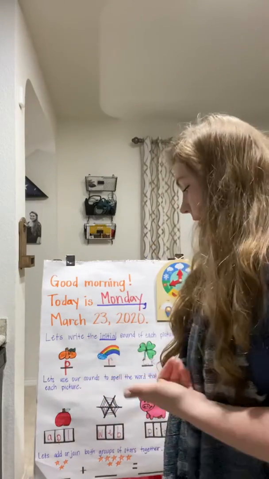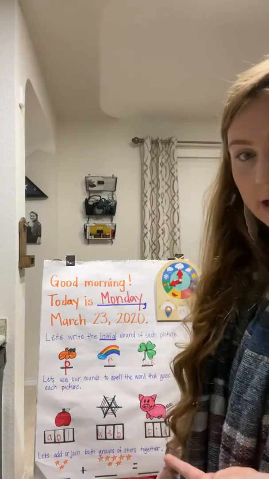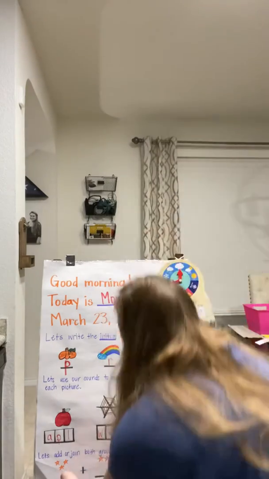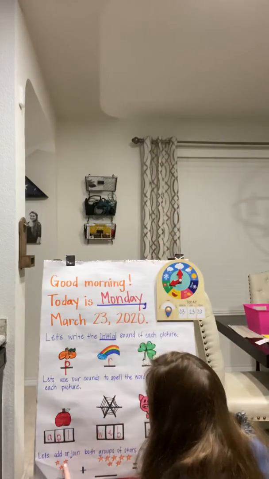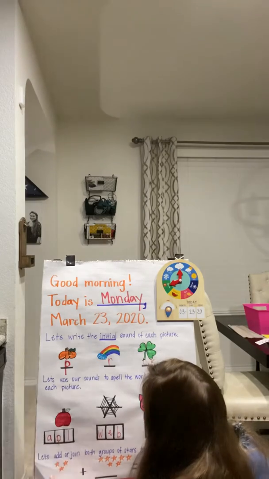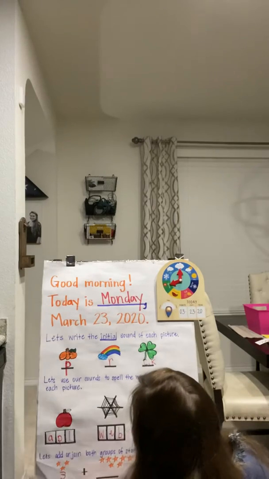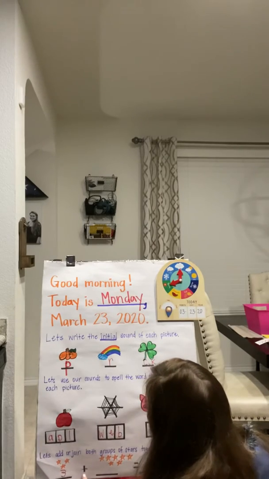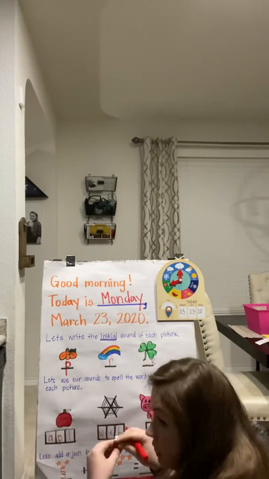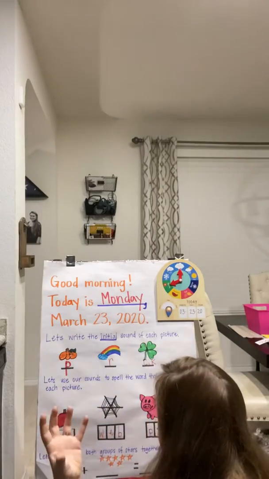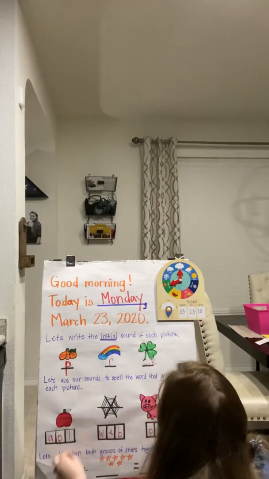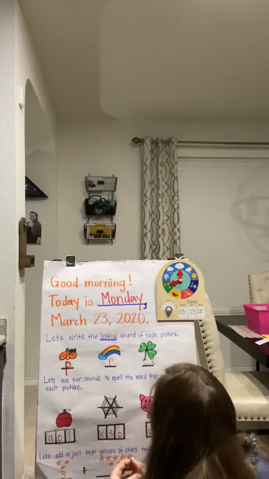So let's count the very first set of stars and let's write down the number that goes with it. We have 1, 2, 3. So I'm going to write the number 3. And then the plus sign is already given to us because we know when we add or we're joining two together, that means that the number is getting bigger. We're taking both groups together and making one big group.